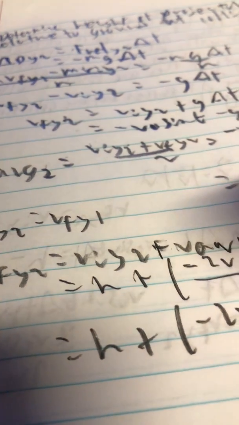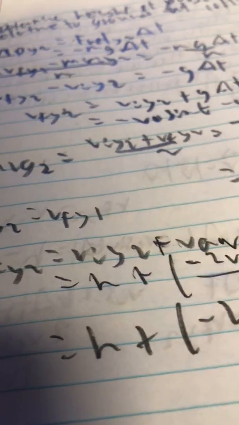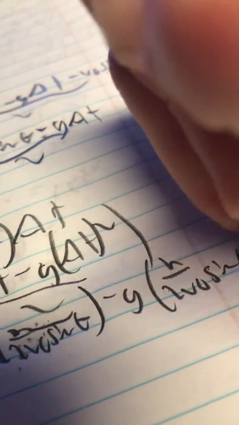So we multiply the average by delta t, and then we can use the answer that we found from part A to plug in for delta t. And that is also equal to the final height of the first one.